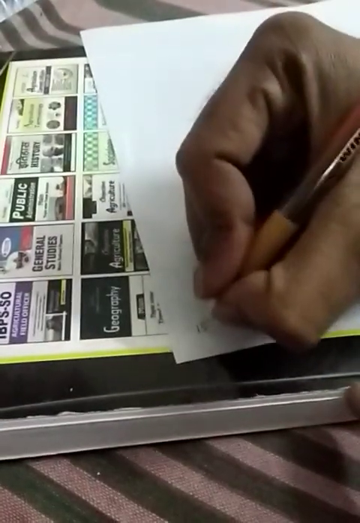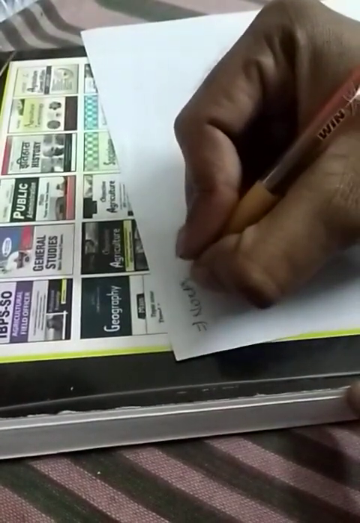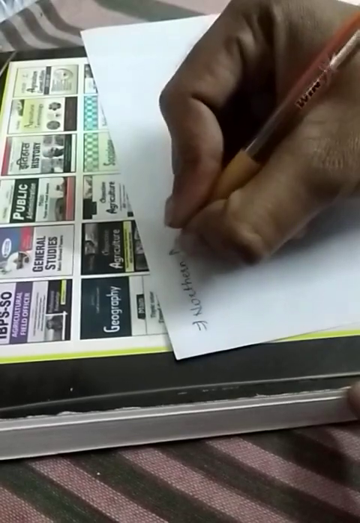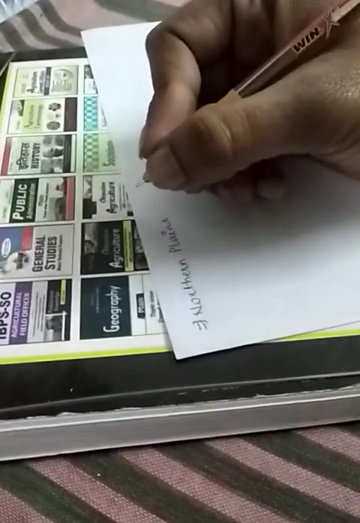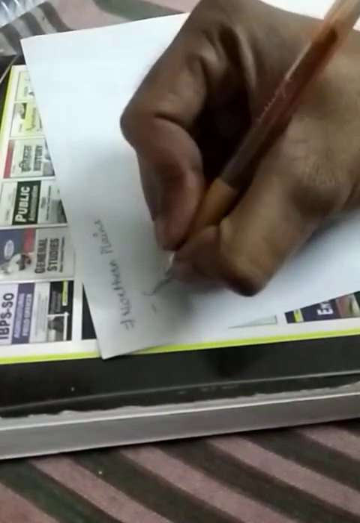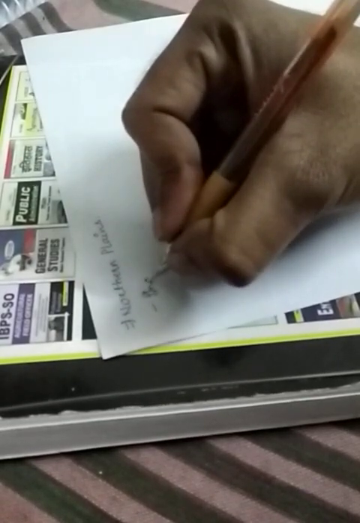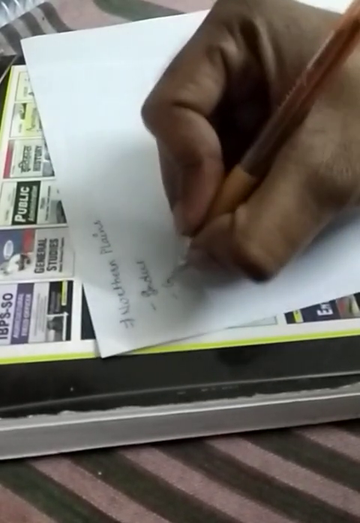Now we have our next topic, that is the northern plains. The plains are formed by different rivers. We have three major river systems in India. First is the Indus, starting from the west, then the Ganga and Brahmaputra.